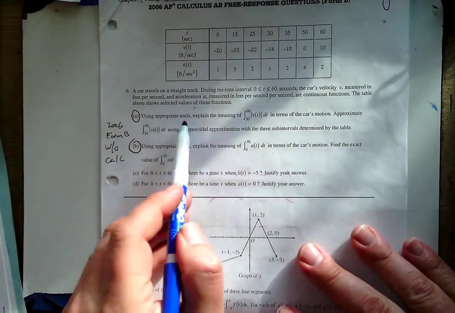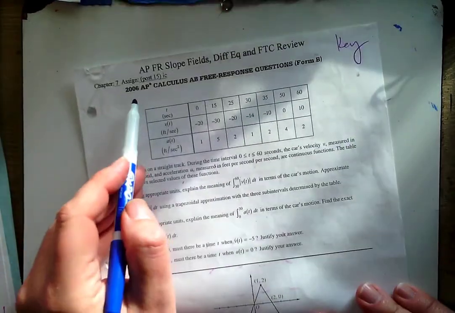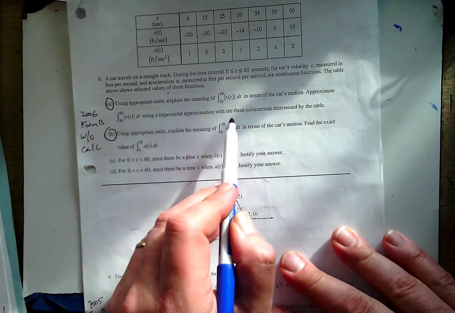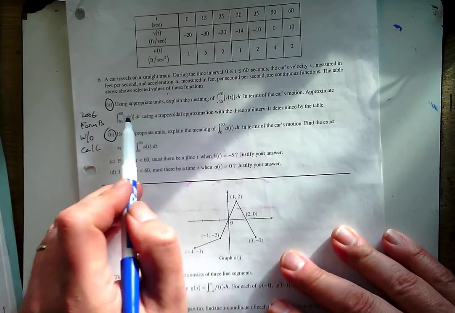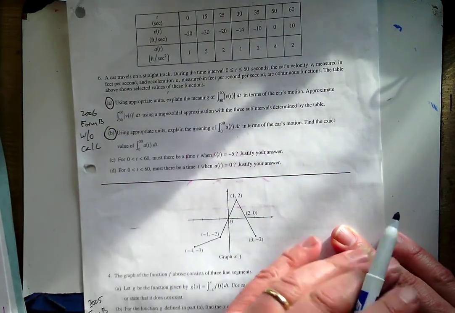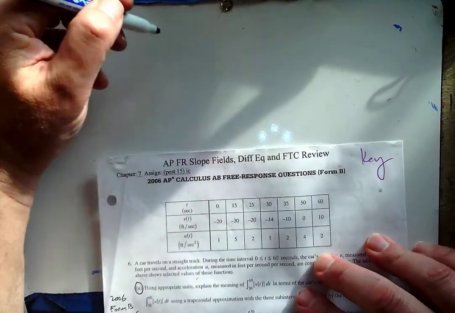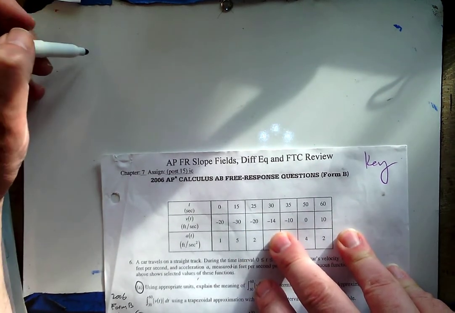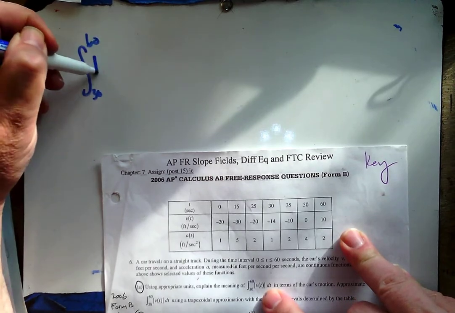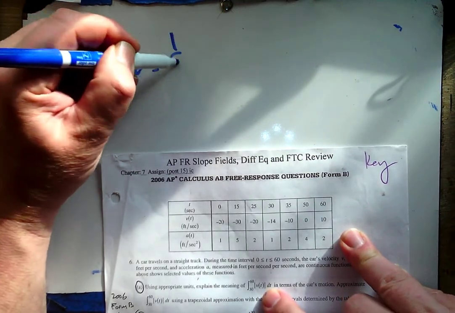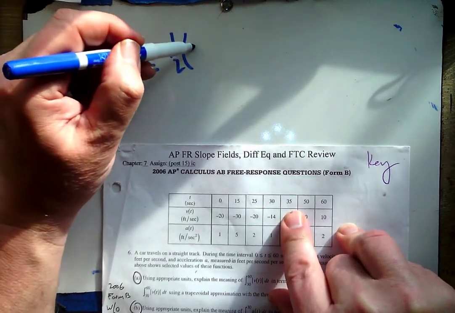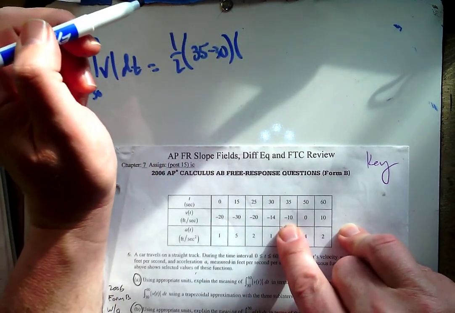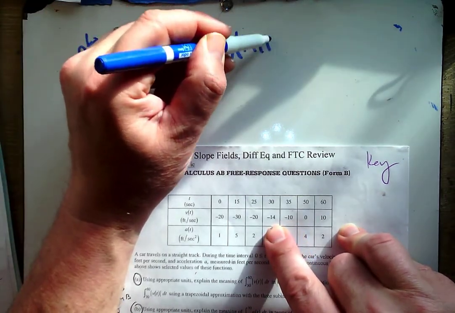Oh, and notice here, in addition to explaining what this means, by the way, this was from the 2006 AP exam, they also then said, using a trapezoidal approximation with 3 subintervals determined by the table, approximate the value of that integral. Okay, so we're going from 30 to 60, and we're doing a bunch of trapezoids. So I'm going to say that the integral from 30 to 60 of absolute value of v dt is going to be 1/2 times 35 minus 30 times base 1 plus base 2. But look, it's absolute value, so this has to be 14 plus 10.